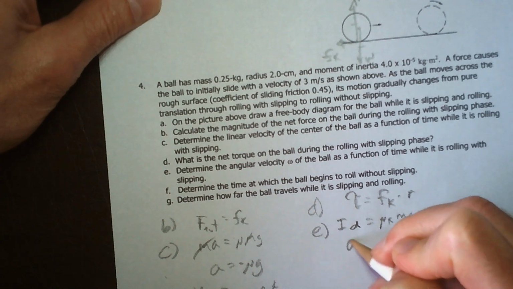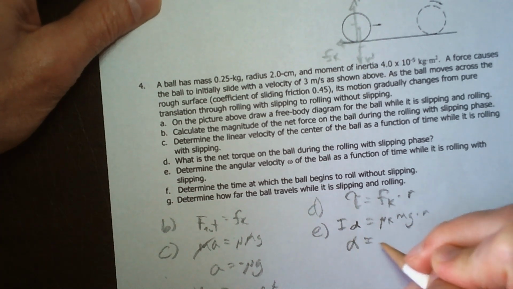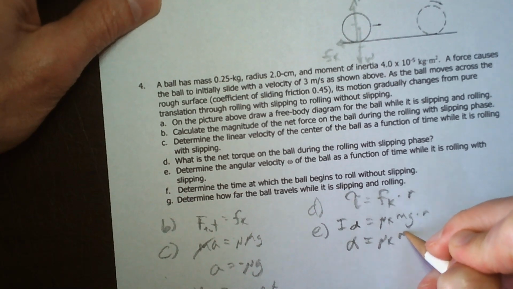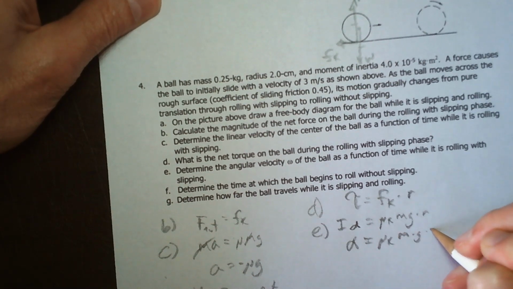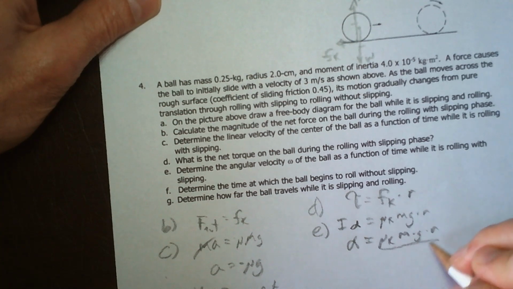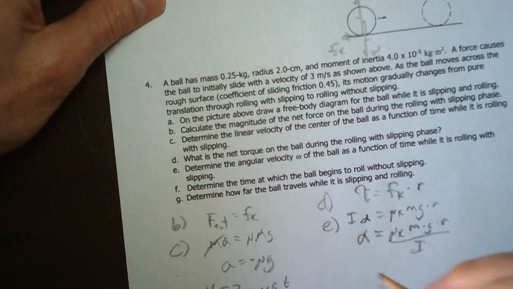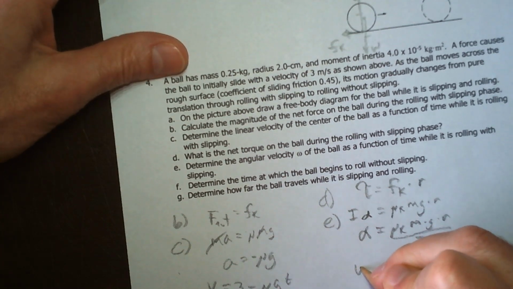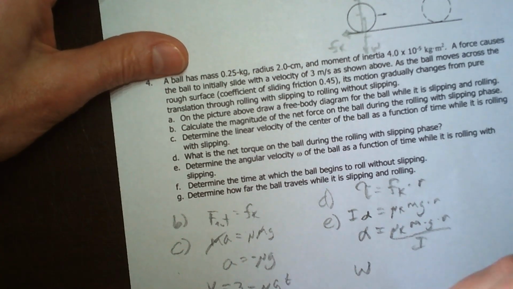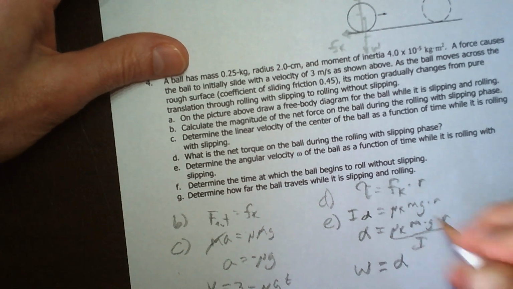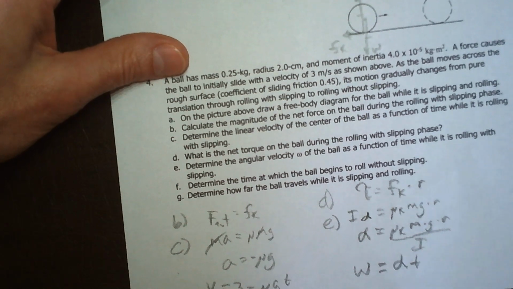And so that means that alpha is going to be equal to mu k, which they give us, times the mass, which they give us, times g times the radius, which they give us, divided by I, which they give us. So if I know what the angular acceleration is, that means that omega, I'm going to use Vf equals Vi plus at. The initial angular velocity is 0. So I just simply take my angular acceleration that I can calculate and get a number times t, and that's it.